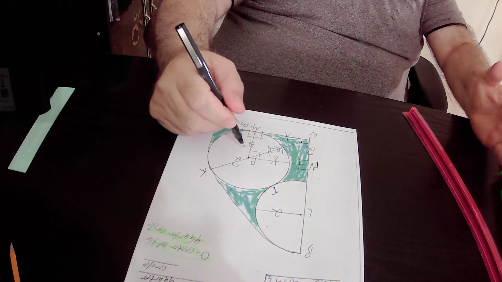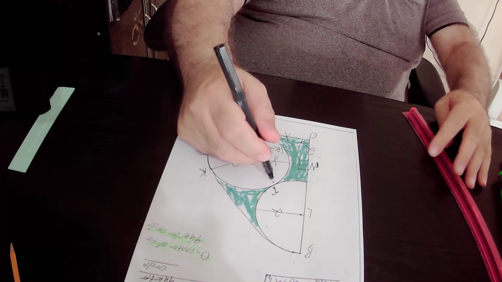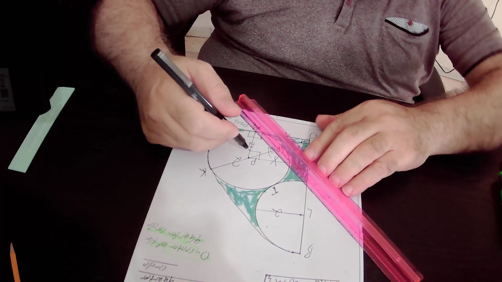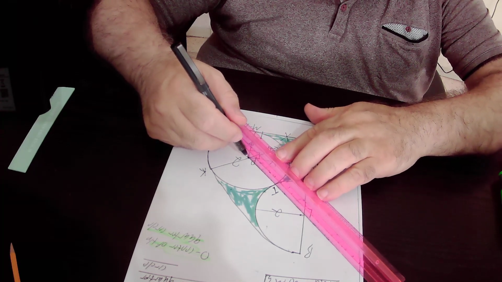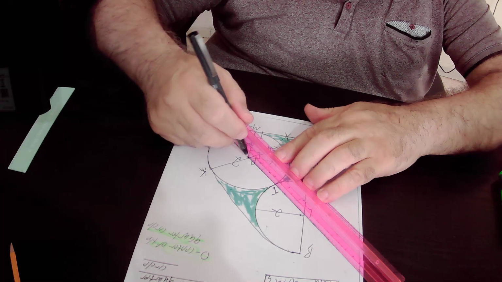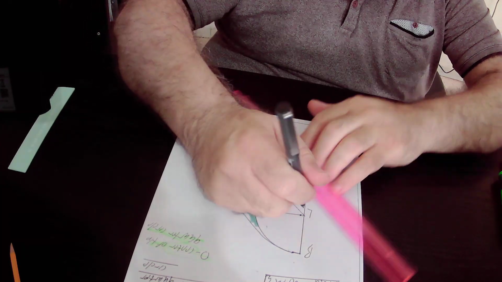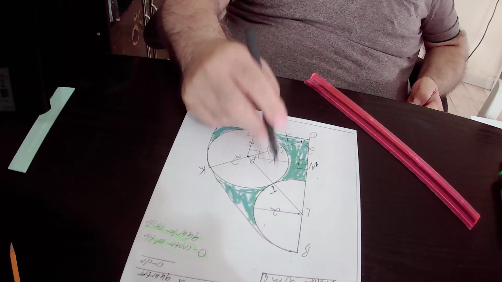According to the rule, the straight line LP must pass through point T, that is the touching point of the circle and the semicircle.